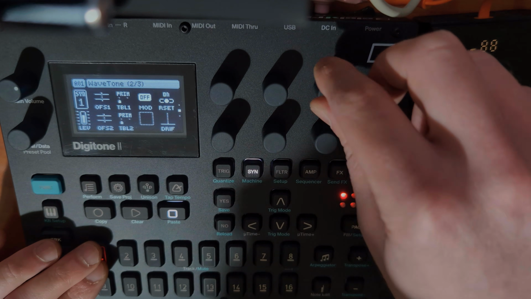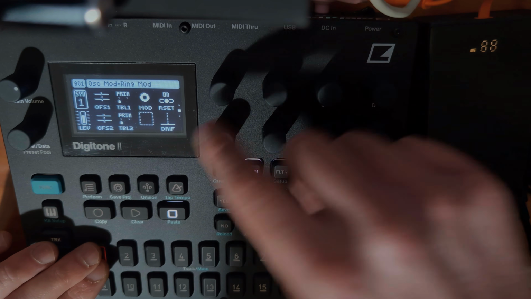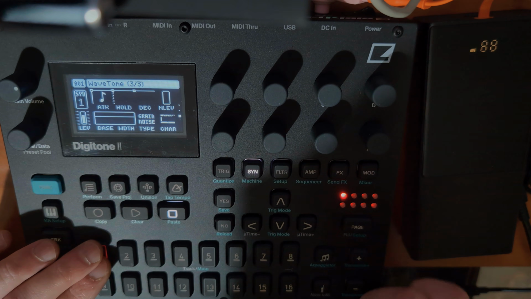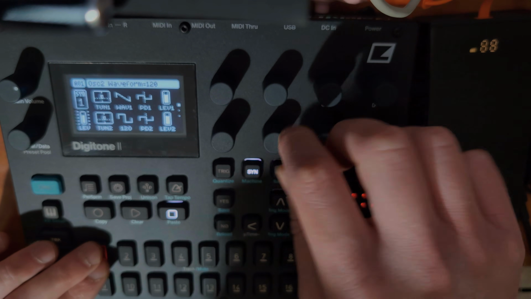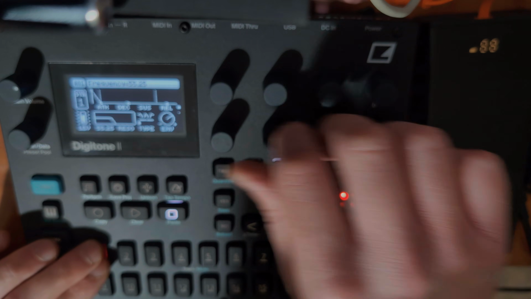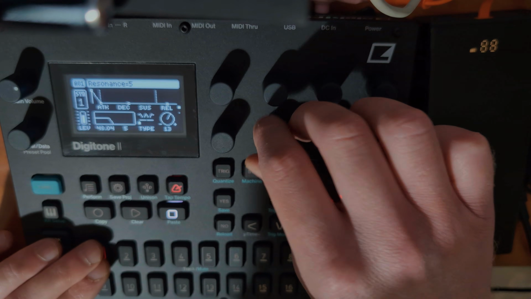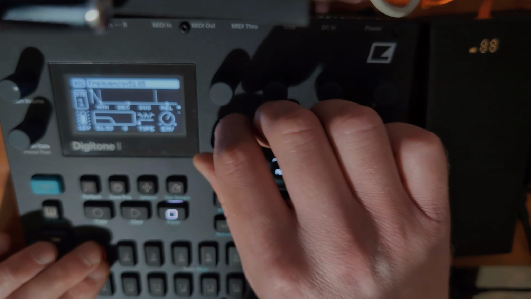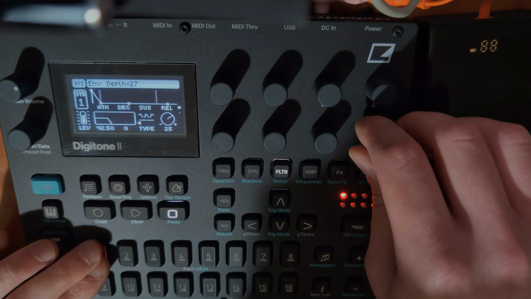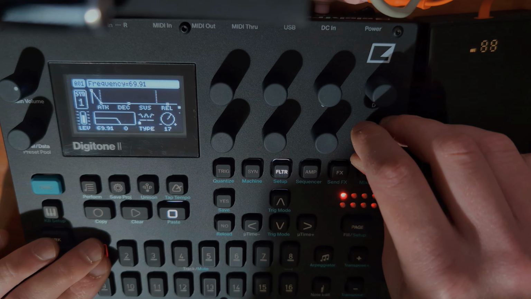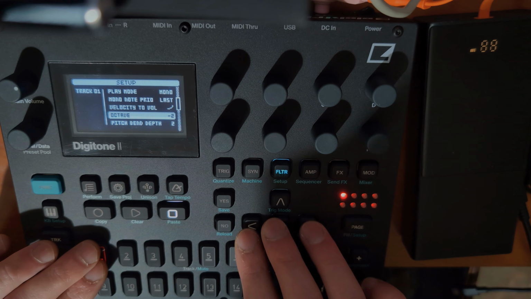This modulation here as well is really handy. If you add the ring modulation, it will change the relationship between the oscillators. And this will open up even more sound design possibilities. If you change the octave, we will change the character as well.